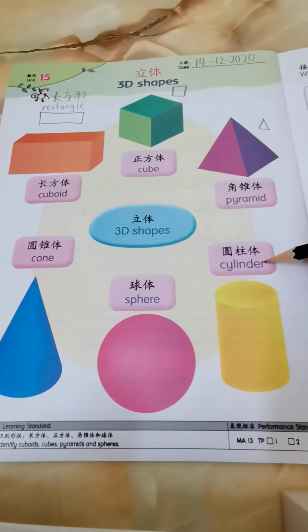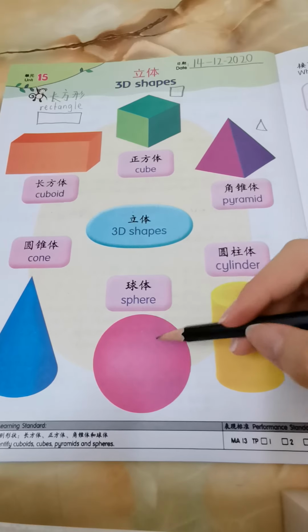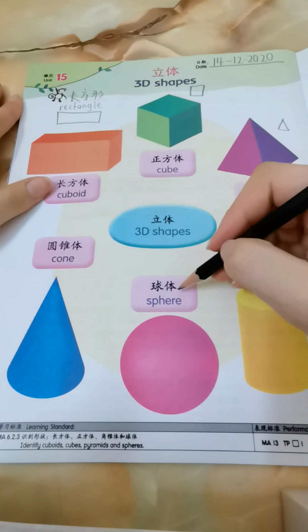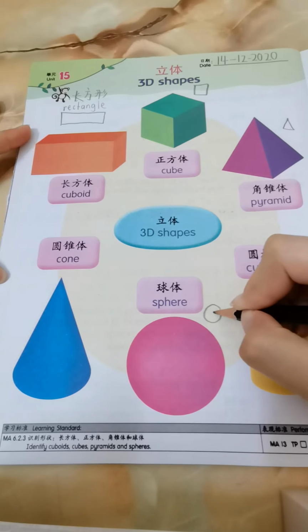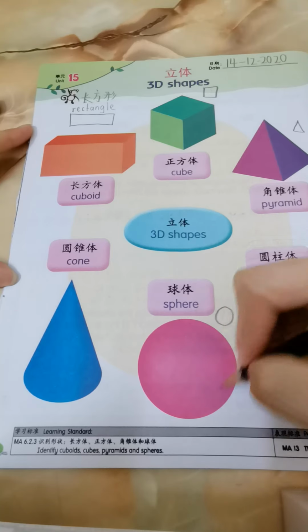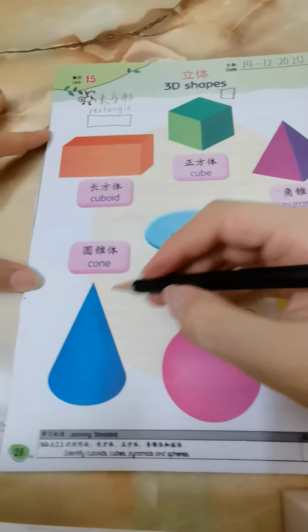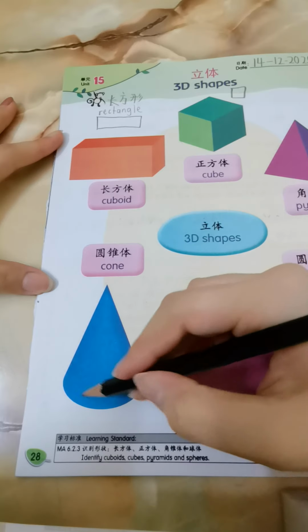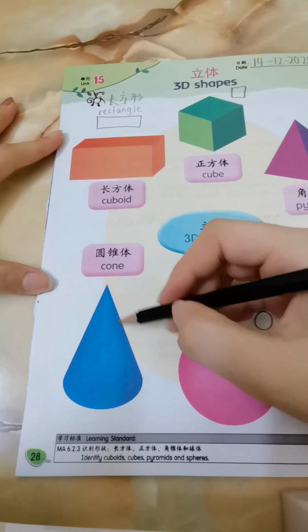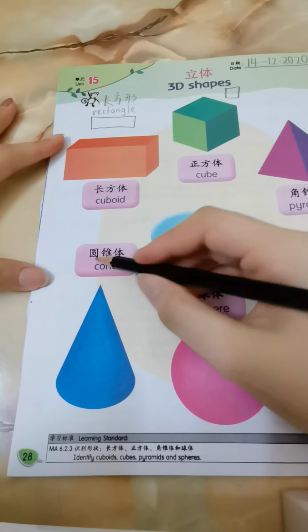Then this one, cylinder. Cylinder is like this, 圆柱体. And this one is sphere. We can see the whole object, so we call it sphere. If you can just see a shape, we call it circle. Sphere in Chinese we call it 球体. And this one is cone. Cone is 圆锥体. Down here is a little bit round, and here there are edges, so we call it cone, 圆锥体.